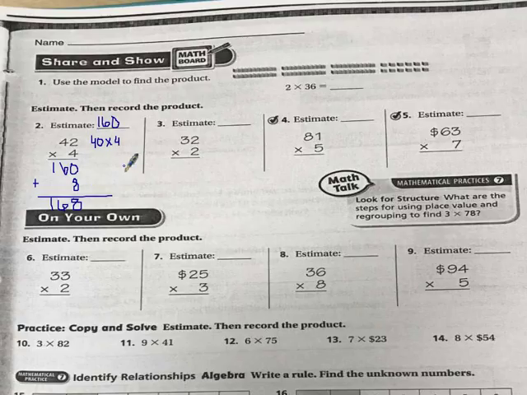I could go 2 times 4, which is 8. Then 4 times 4, which is 16, and I get 168. Okay?